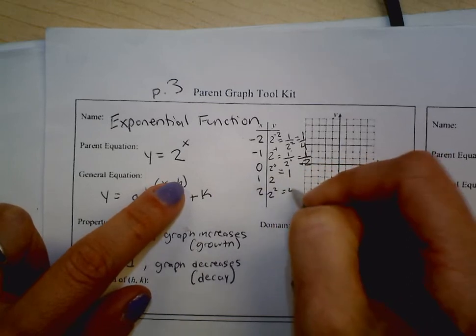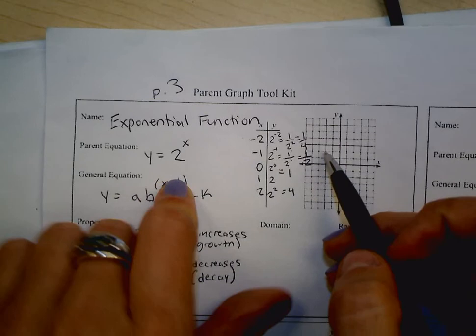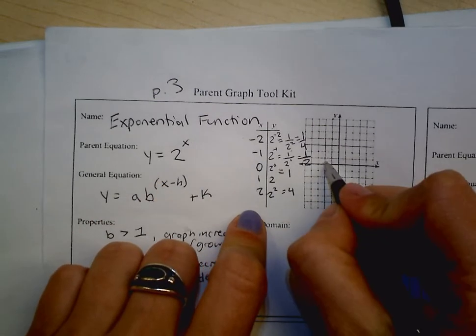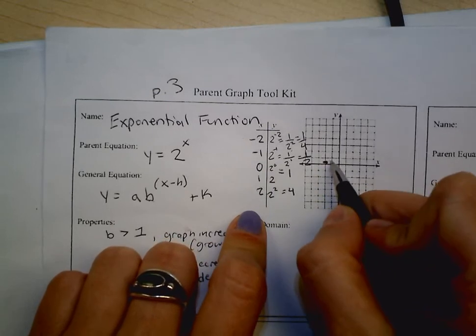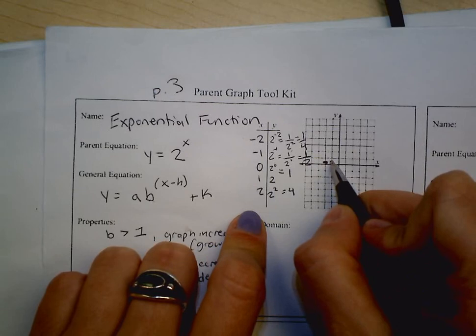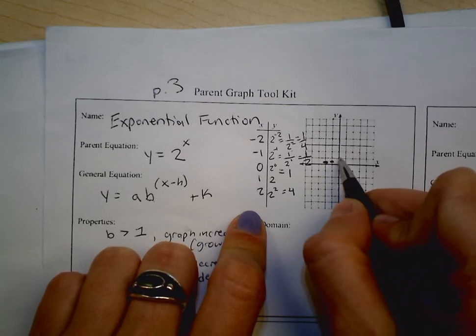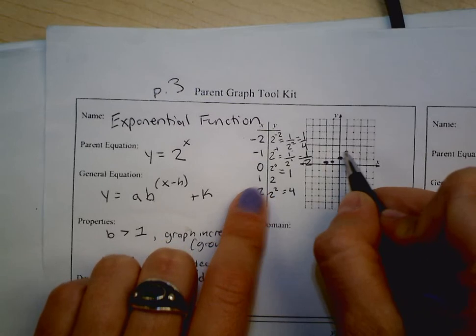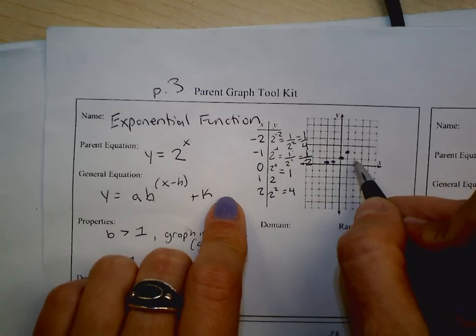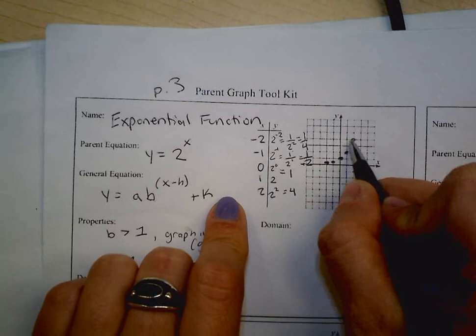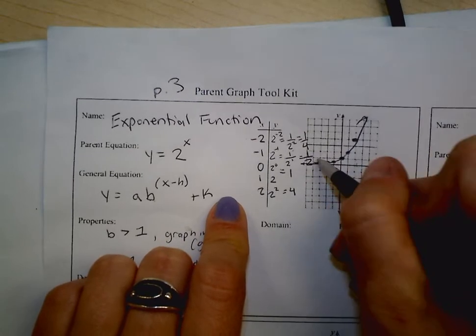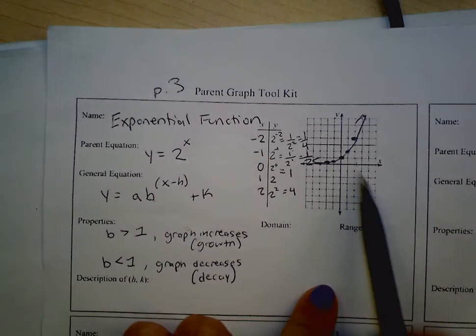So I'm going to plot those points on this graph. -2 for x and 1/4. It's going to be right above the x-axis. Then we have -1 and 1/2. Sorry. We have 0 and 1. We have 1, 2, and then 2, 4. So we can see our exponential function here. So if you're confused about what the graph looks like, you can always do your xy table.